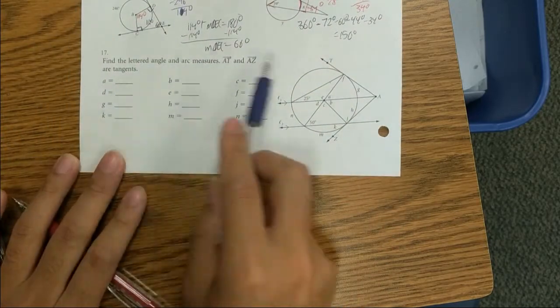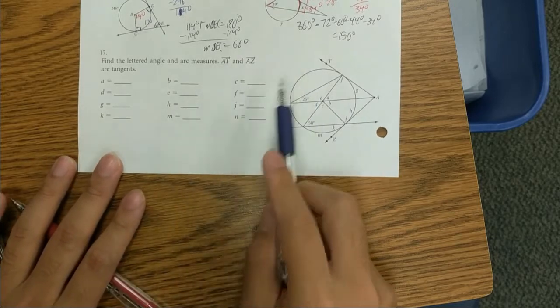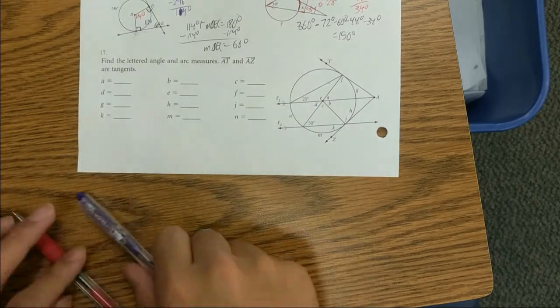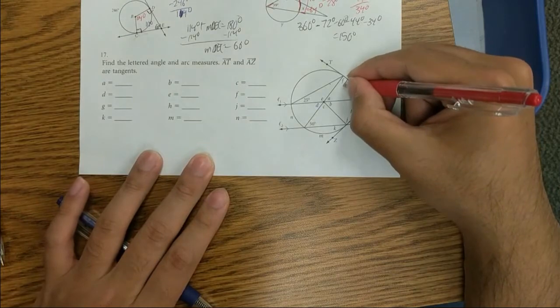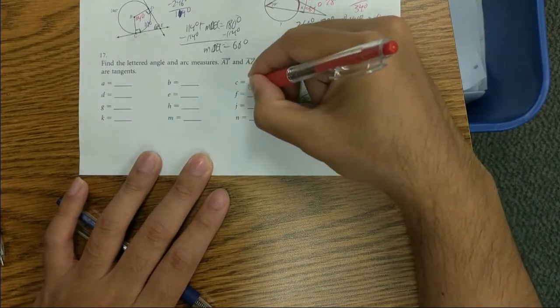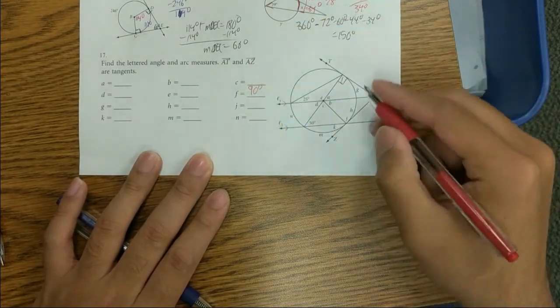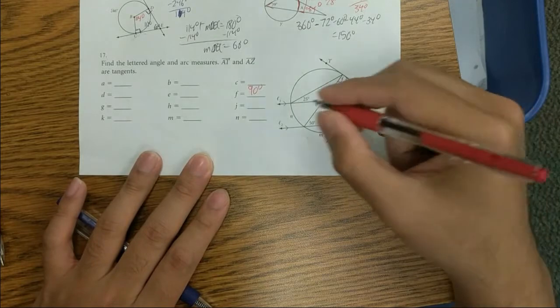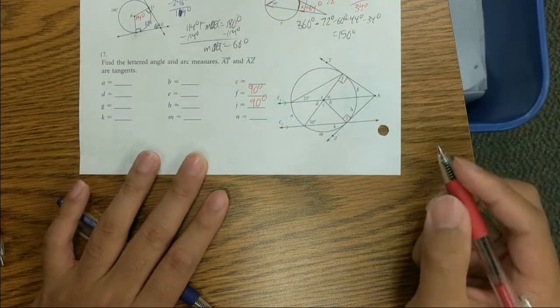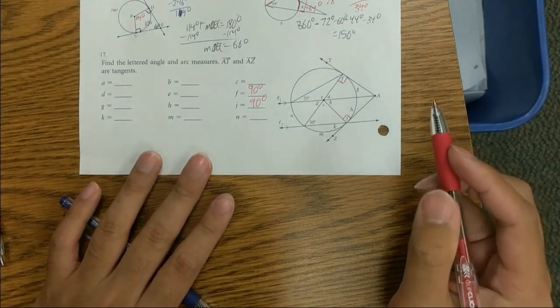Okay, so lots of stuff here. AT and AZ are tangents, so we know that those form right angles. So F is 90 degrees. AZ means that J is also 90 degrees. All right, so let's see what else we have.